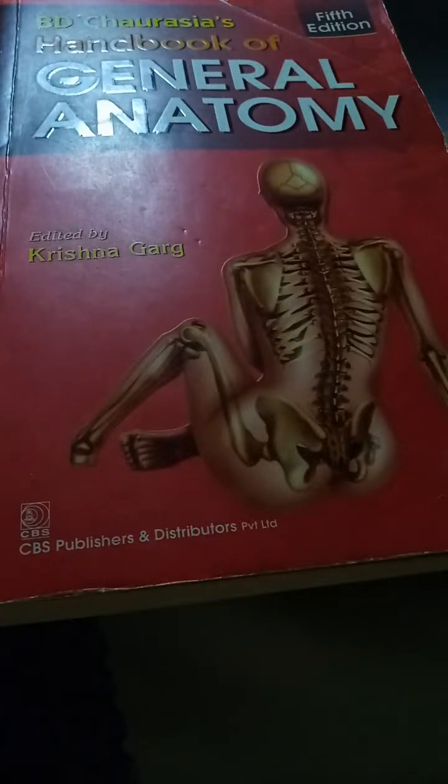Gomphosis is a peg and socket junction between the tooth and the socket.